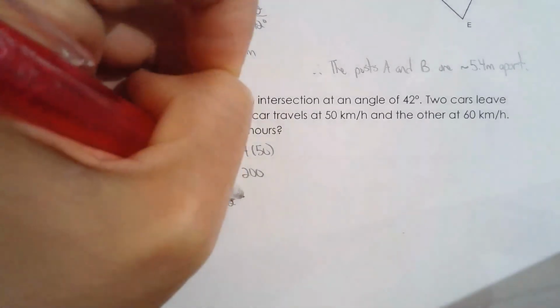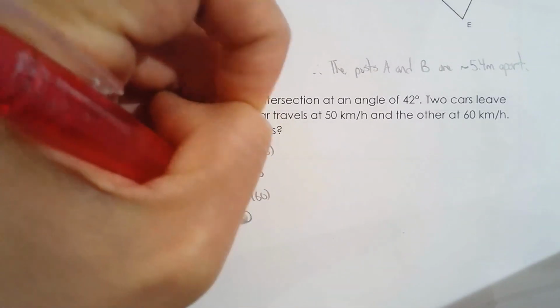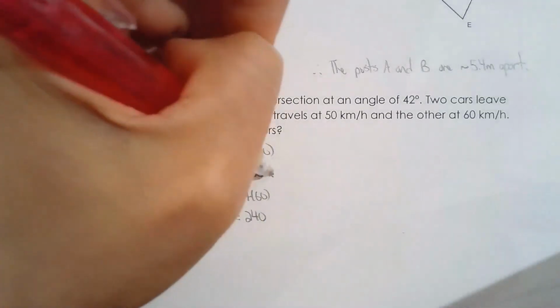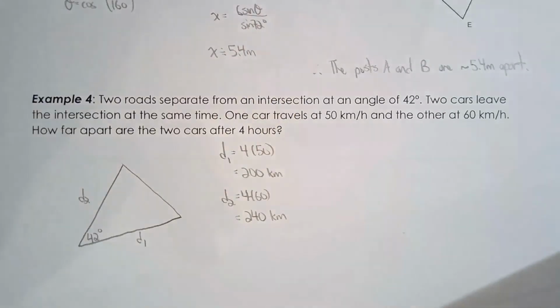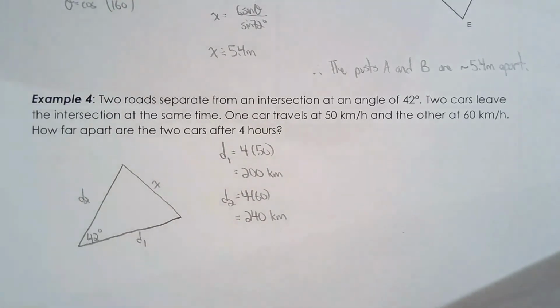The other, 4 hours at 60 kilometers per hour is 240 kilometers. Okay, so that's 200 kilometers. So one car traveled 200 kilometers and the other traveled 240 kilometers. And I'm interested in the distance between the two cars after 4 hours.